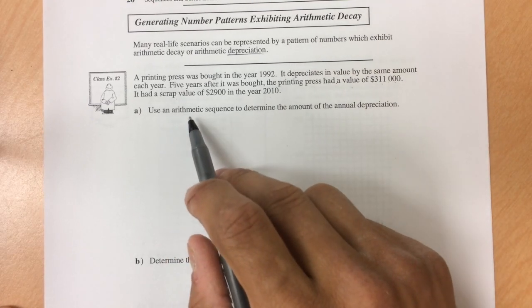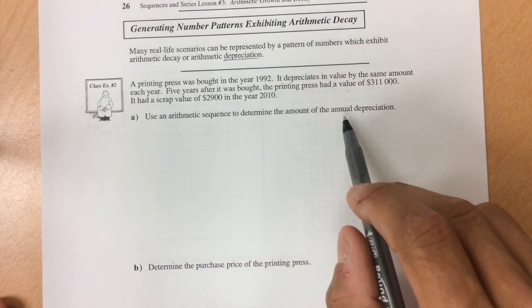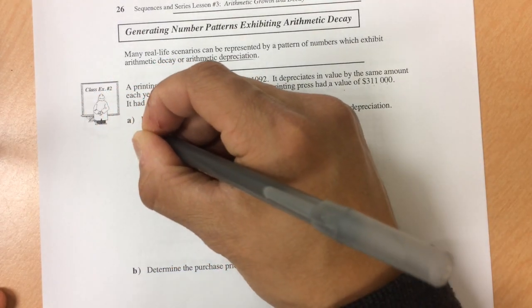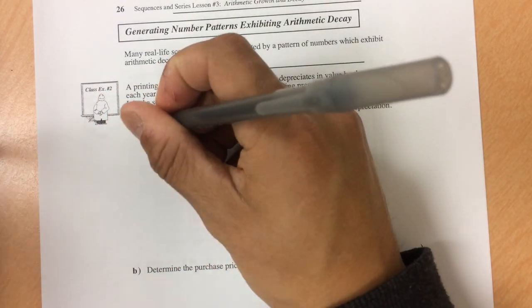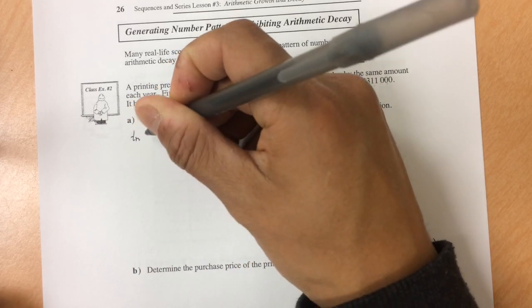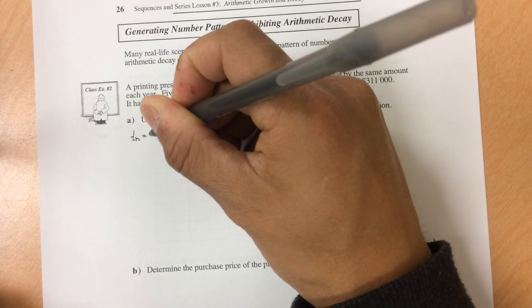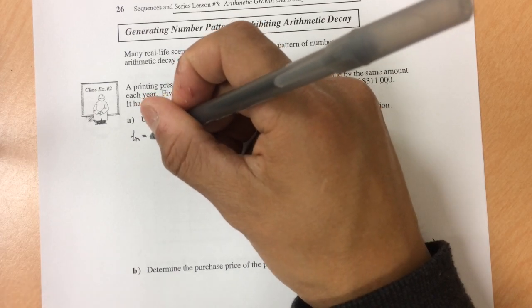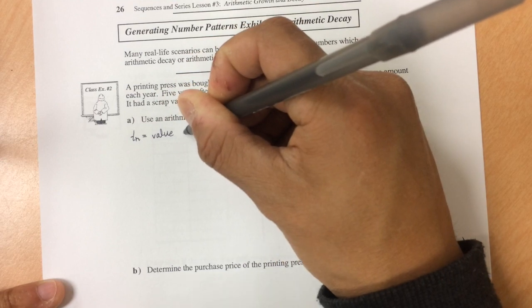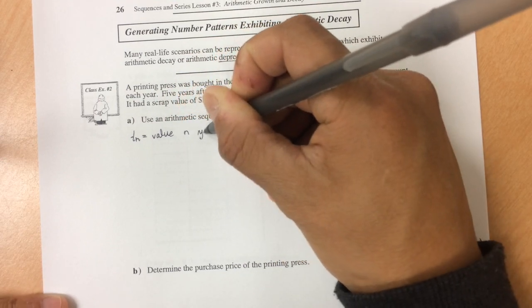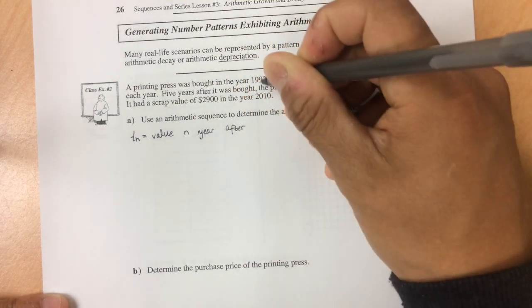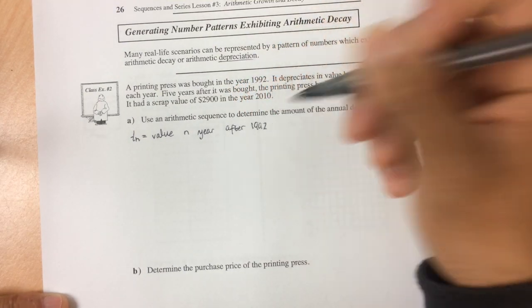So use an arithmetic sequence to determine the amount of the annual depreciation. We're going to talk about Tn in terms of n, and we'll talk about Tn as the value n years after the first year, so after 1992, the year it was purchased.